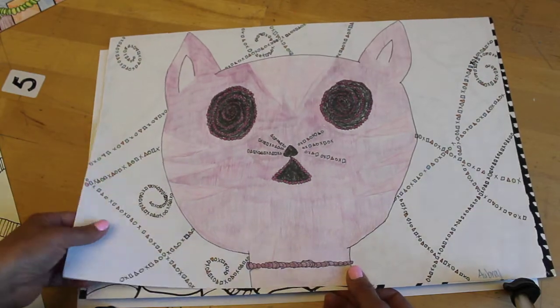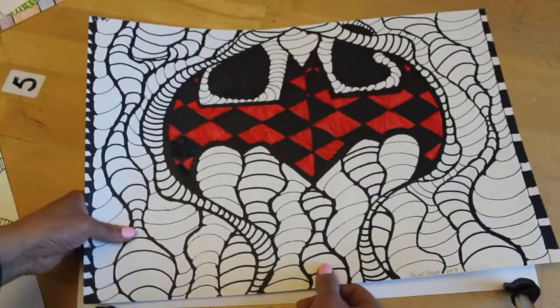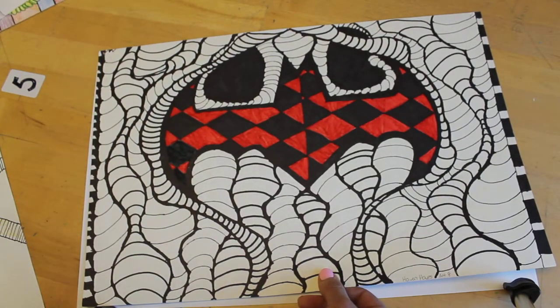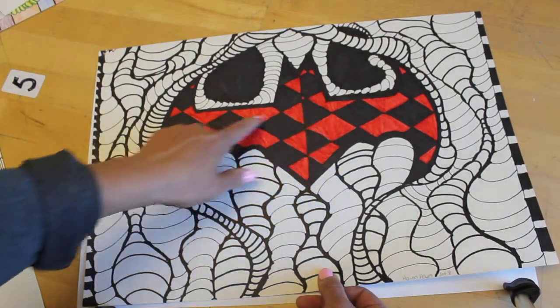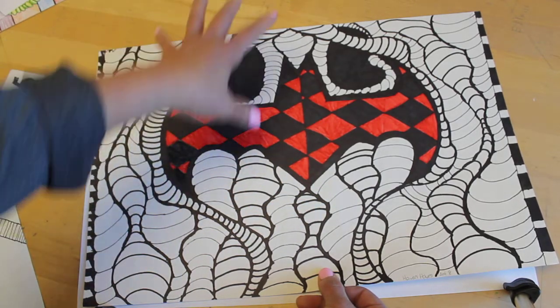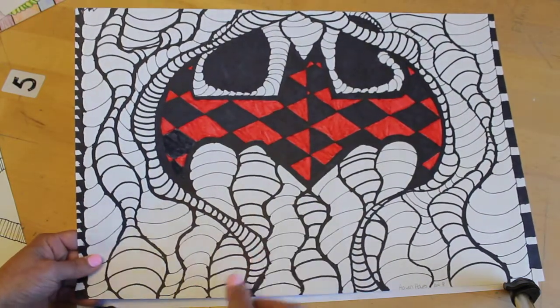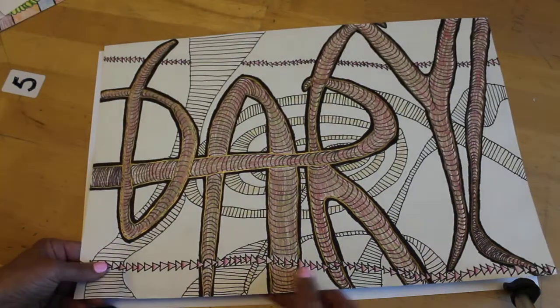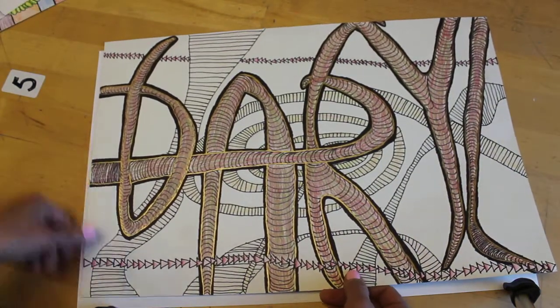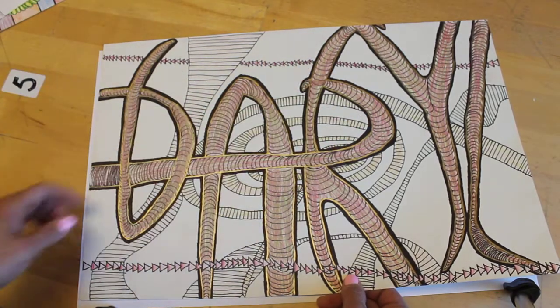Then here's one upside down, but she really liked Batman, and so she put a geometric pattern into the logo or the emblem, and then has organic shapes. We're trying to get a 3D look with that. And then this person created a name, if you can read that, and organic edged. Here's some geometrics in the back. So everybody did it differently.